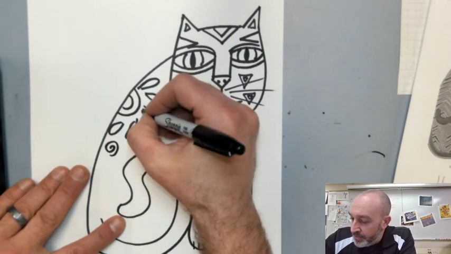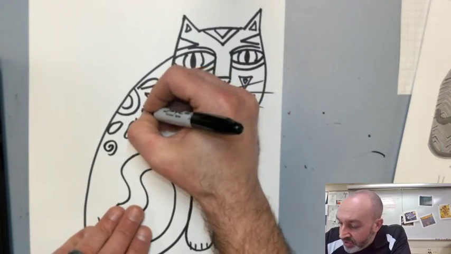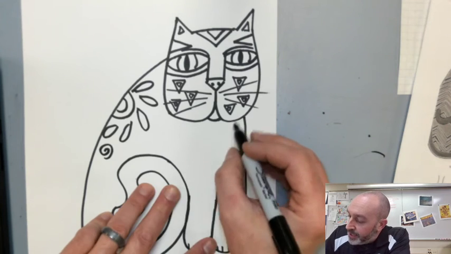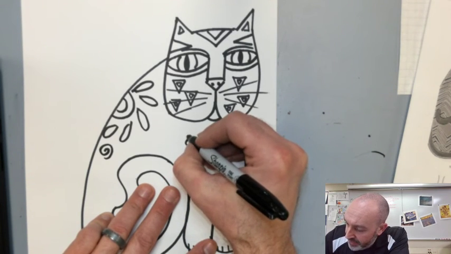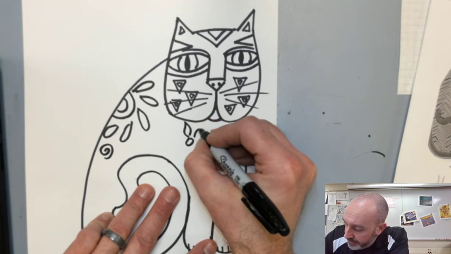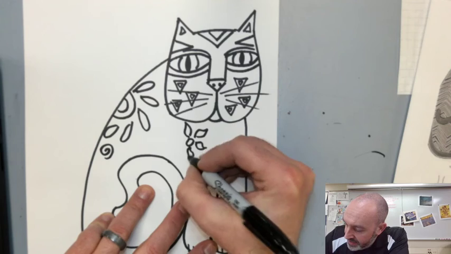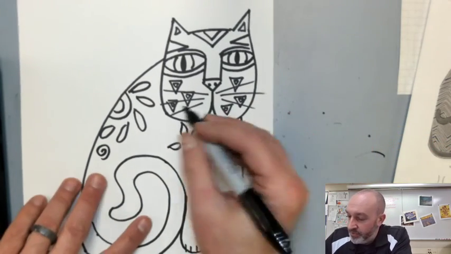So kind of come up with your design. What kind of patterns and designs do you want to fill yours in with? They should all look different. Everyone's cat should be unique. So how can we make ours unique? Okay, I'm just going to continue with this until I feel like there's enough. And then when I'm all done with my patterns and designs, think of some really cool bright colors that you can fill it in with.